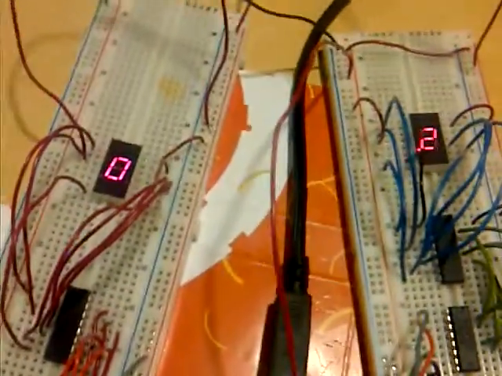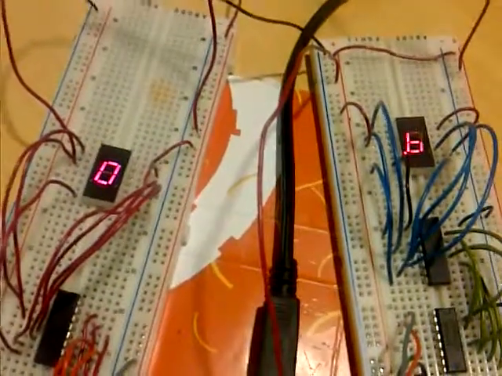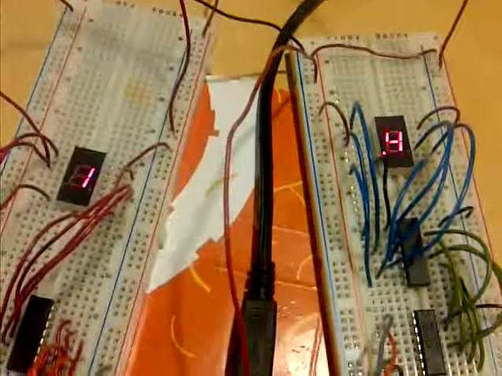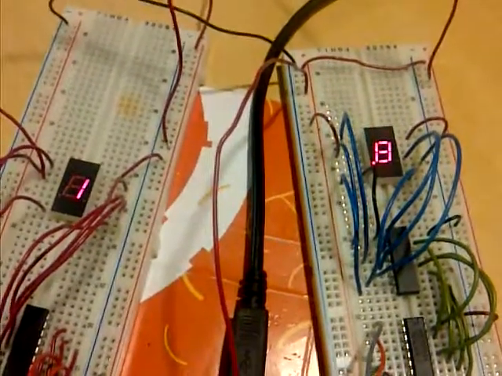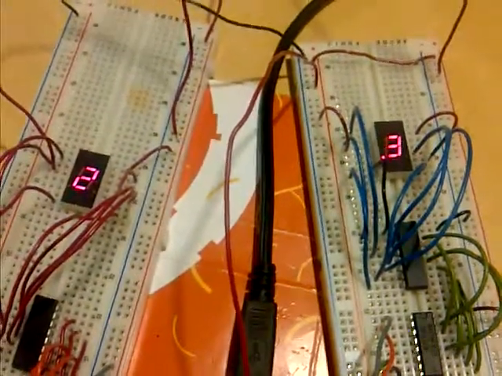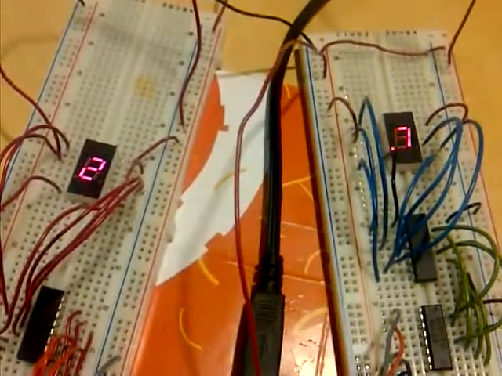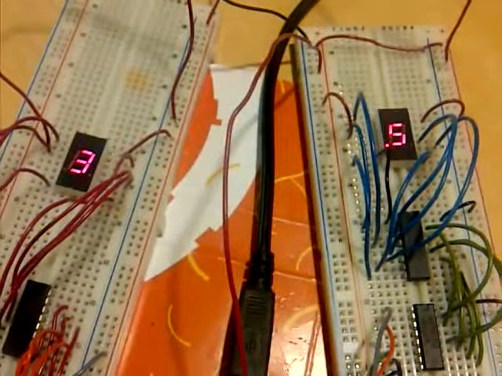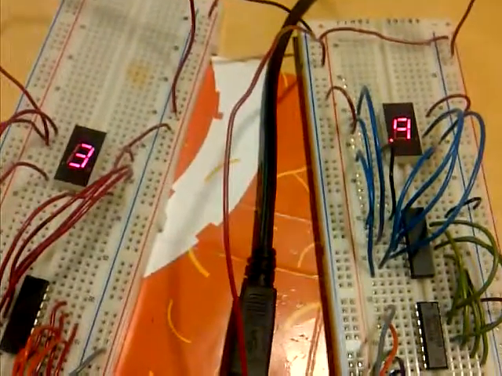I made a counter earlier that counts from 0 to 9, but this is a modification. This time around, I made a counter that counts from 0.0 to 9.9. It's pretty much the same implementation, the same design as the previous thing we did. Just that this time around, we're using two 7-segment displays.